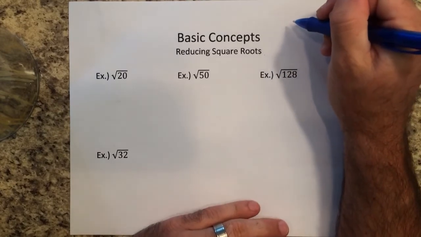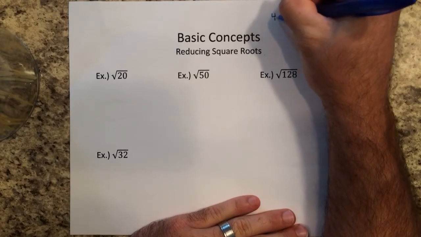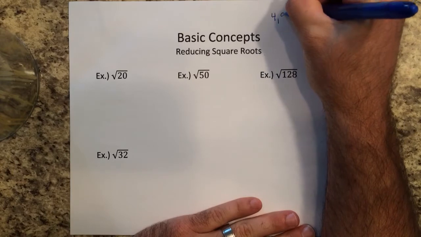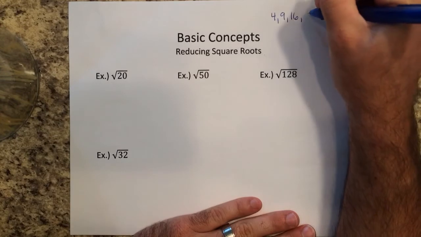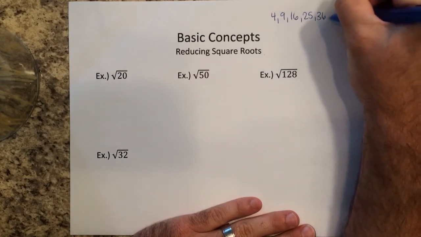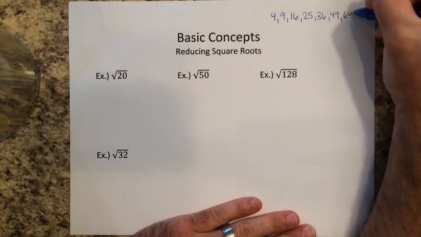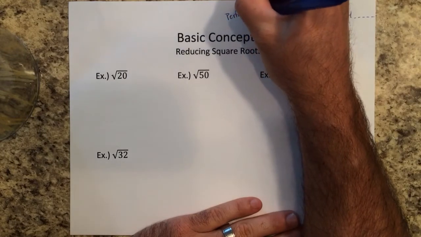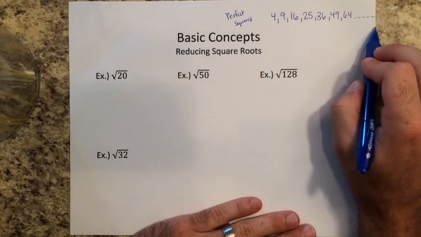So in the top right hand corner, I'm going to write out the first few perfect squares. So 2 times 2 is 4. So 4 is the first perfect square that we would use. 3 times 3 is 9. 4 times 4 is 16. 5 times 5 is 25. 6 times 6 is 36. 7 times 7 is 49. 8 times 8, 64. And they keep going forever. All right, so these are your perfect squares. And remember that this list keeps going.